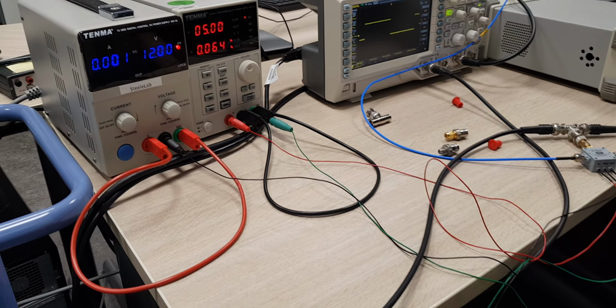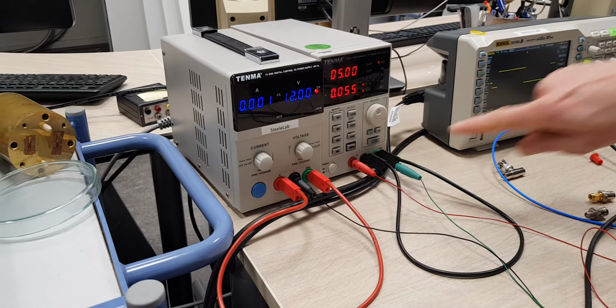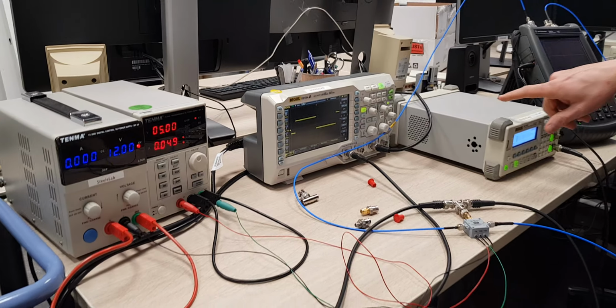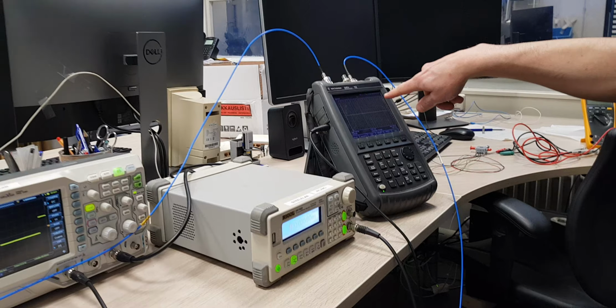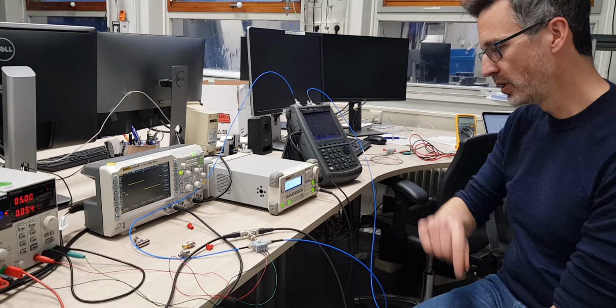We've hooked it up to... No, other way around. Plus 5, minus 12. Plus 5, minus 12, indeed. Thank you, Jasper. Then, over here, we've hooked up the network analyzer to measure the transmission to the switch.